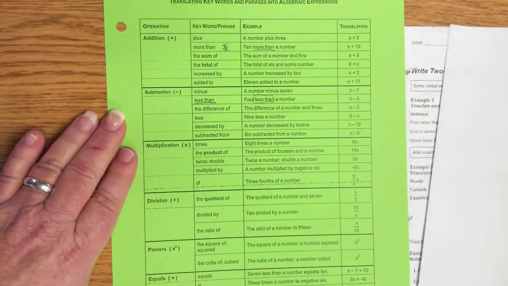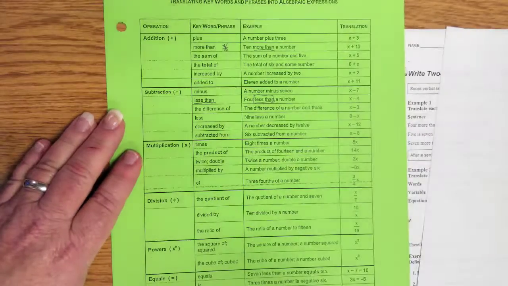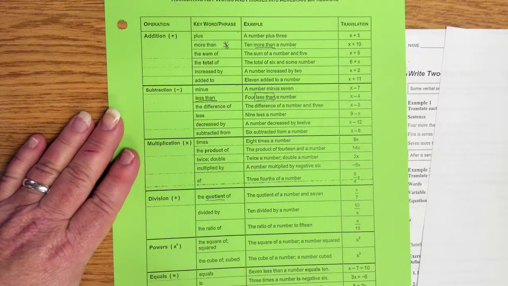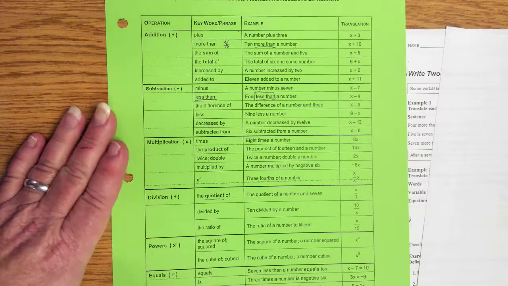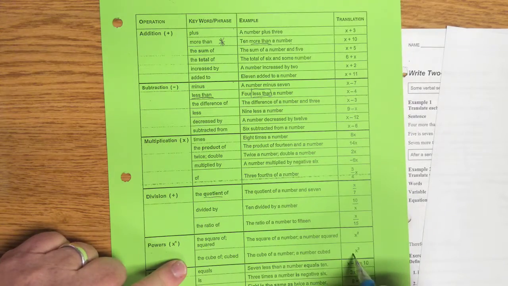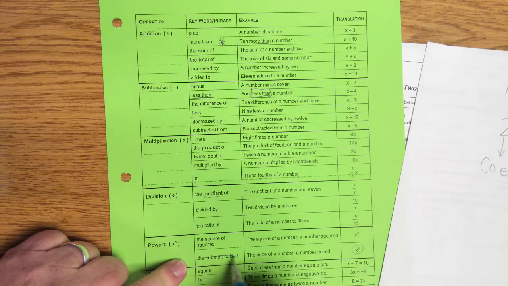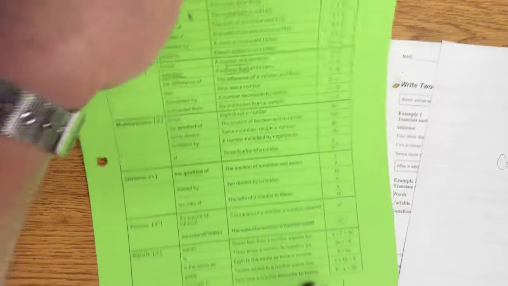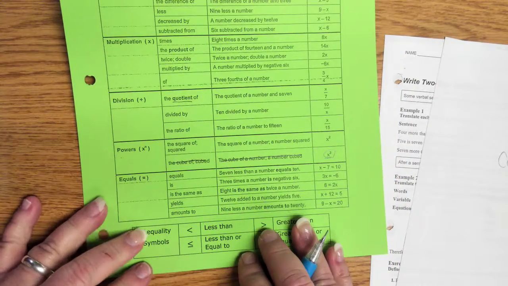So, these are many different ways. Another one that gets people is they forget what the word quotient means. Quotient means to divide. Square. You're never going to see a cube. Don't worry about a cube. You're never going to get a cube in 8th grade math. You'll get squares, but not cubes.